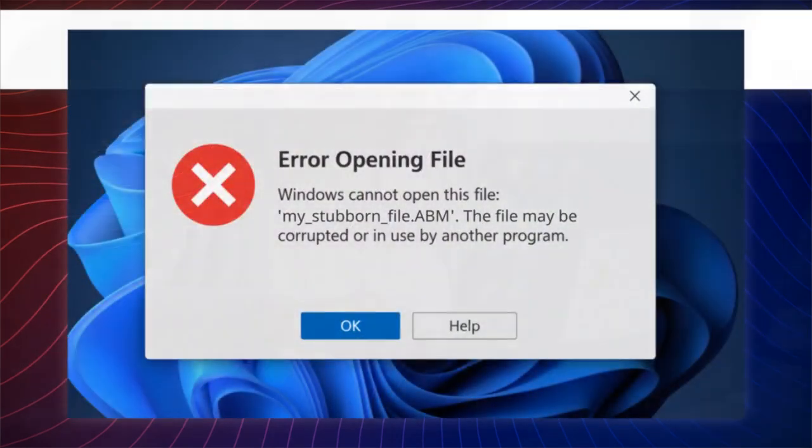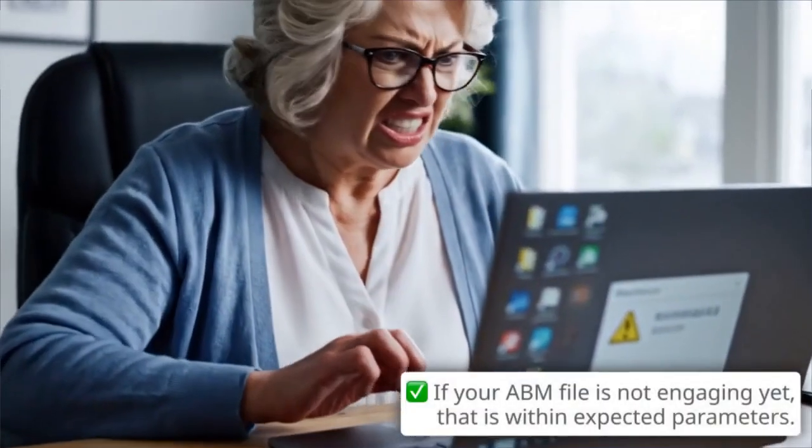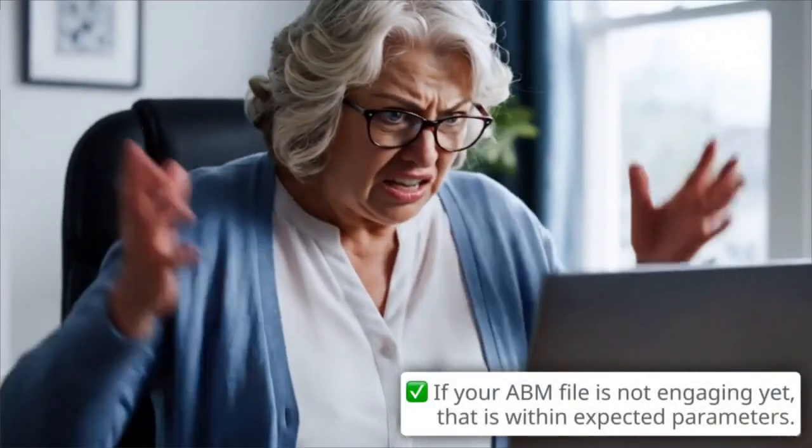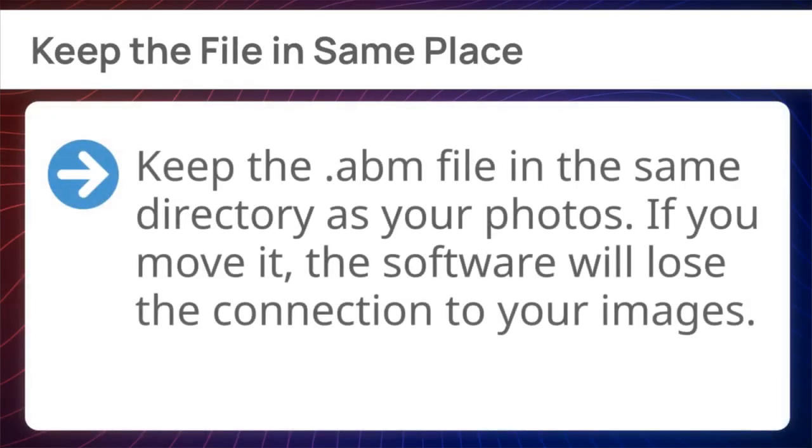Every failure has a cause. Here are the common technical reasons why your system is failing to correctly parse the ABM format. First, keep the file in the same place. Keep the ABM file in the same directory as your photos. If you move it, the software will lose the connection to your images.